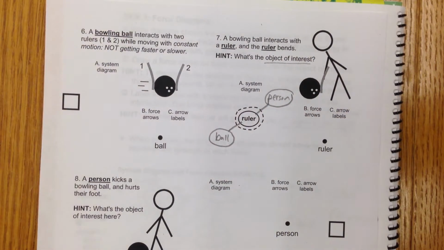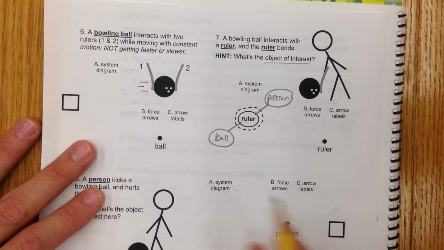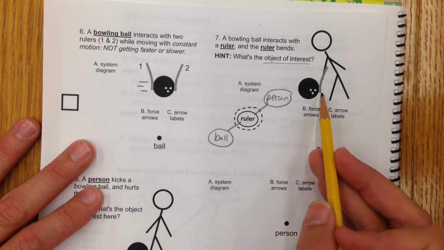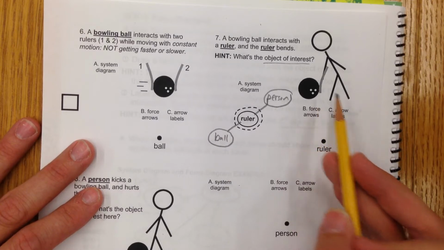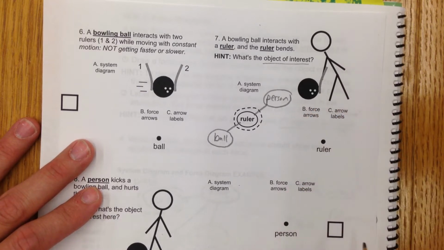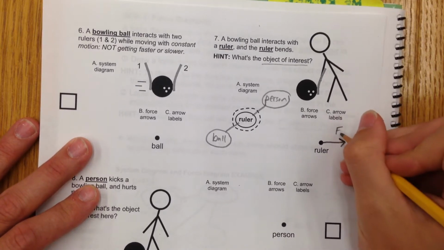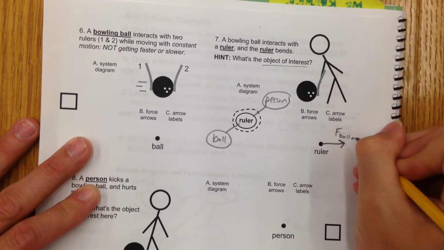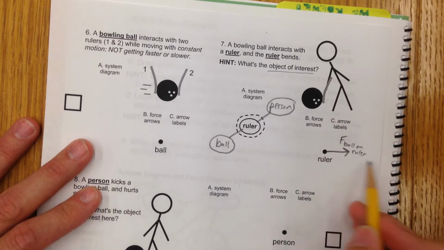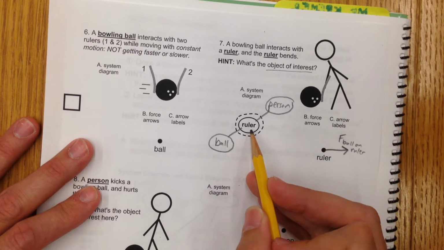Now I need to think about which direction these objects are pushing or pulling on that ruler. And I'm going to start with the ball. It looks like the ruler is bending this way, like it would be straight, except it's being pushed to the right by the ball. So I'm going to make an arrow to the right. I'm going to call this arrow F ball on ruler. Again, I know that the ruler has to be the second object in the name because the object of interest is the ruler. The ball is pushing on the ruler.